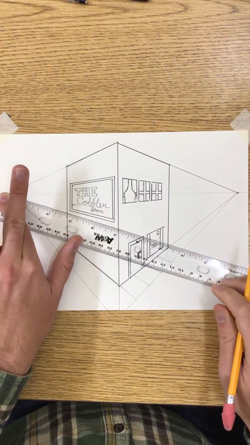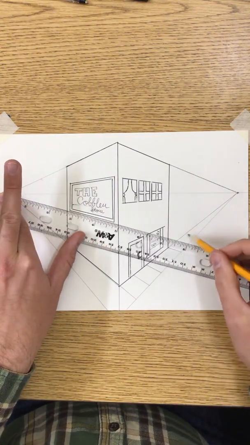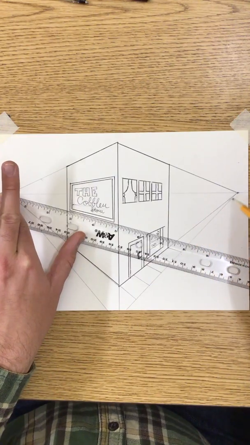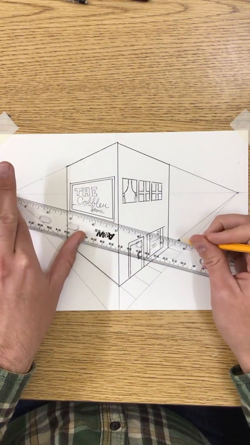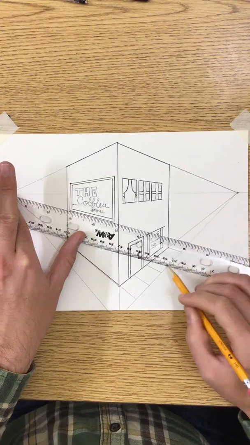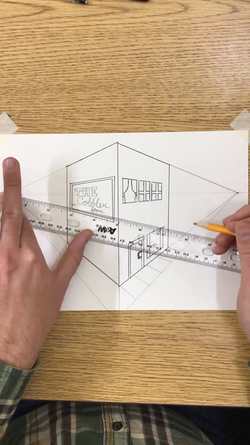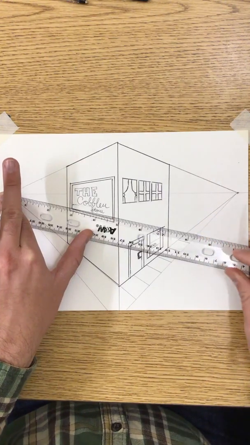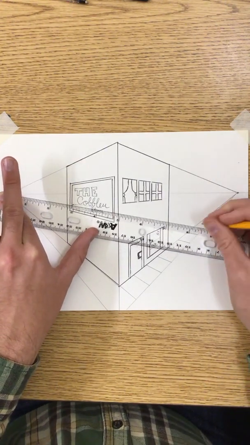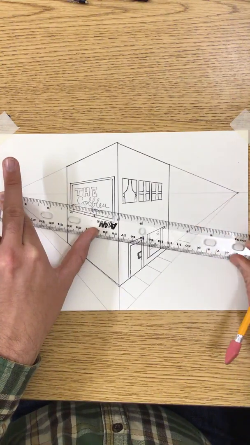And we're going to continue up. As you are going farther and farther away, going back into space, you want to make sure that your sidewalk chunks, or sidewalk pieces, whatever you want to call them, start to show up closer and closer to each other.